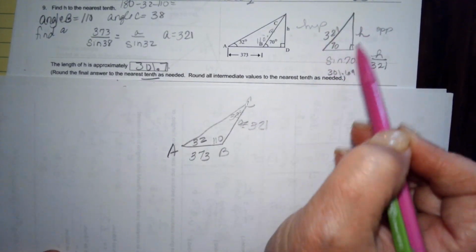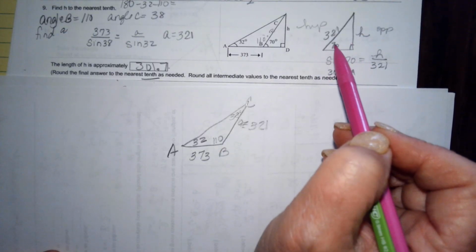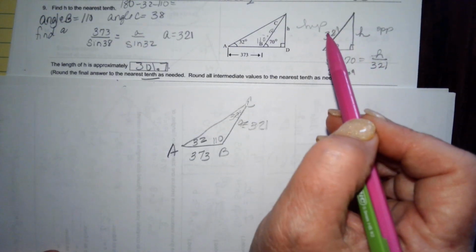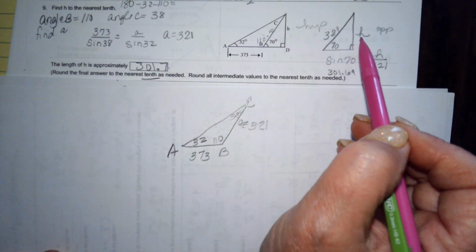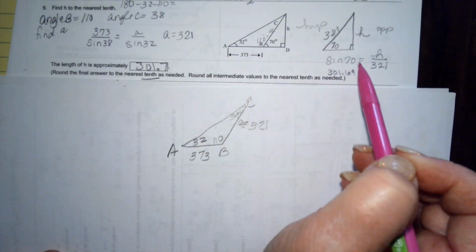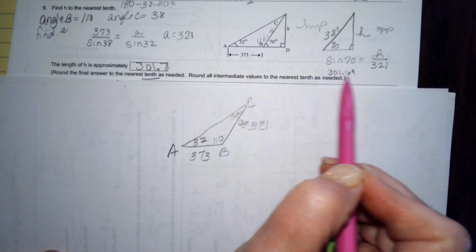Then I'm going to redraw that right triangle. And I'm going to use sine. The sine of 70 is equal to H over 321. Now that H does not mean hypotenuse. It's the height of that triangle. But we're using opposite and hypotenuse when we find our sine. So we find that to be 301.69. Round to the nearest tenth. It's going to be 301.7.